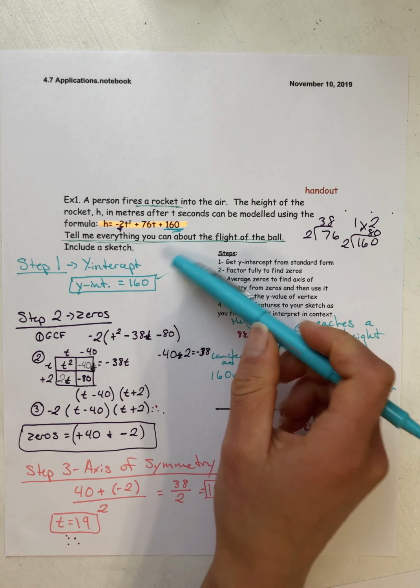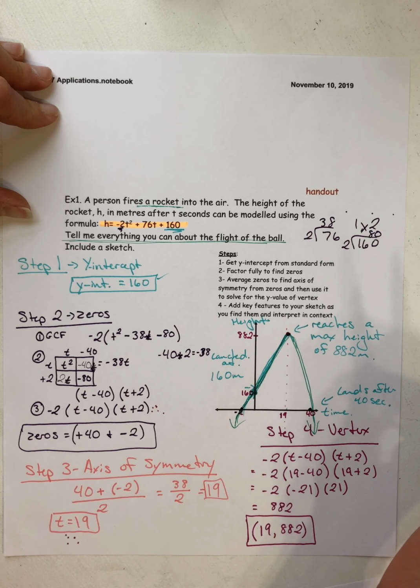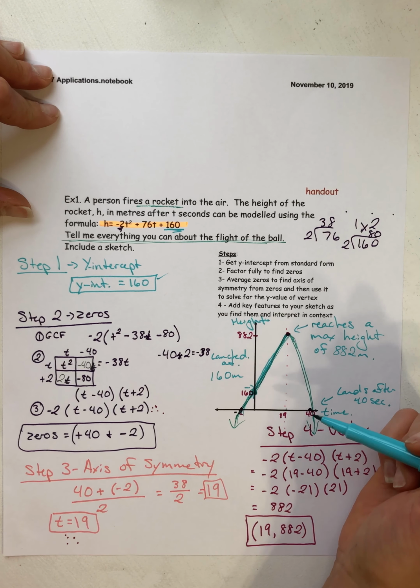So once we've done all of our proper steps, we can graph the parabola and we can actually get the information we need out of it.